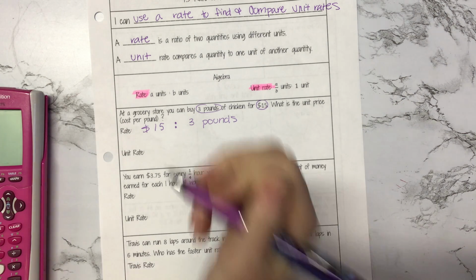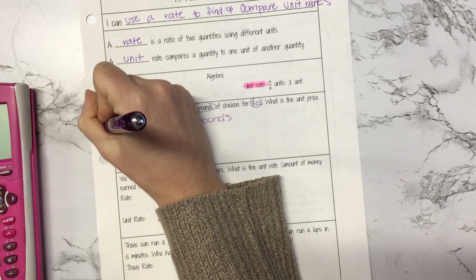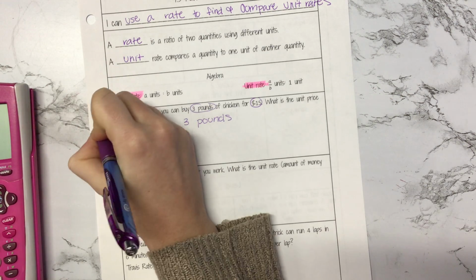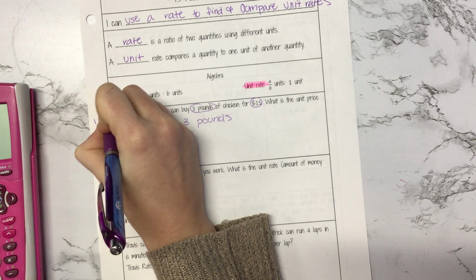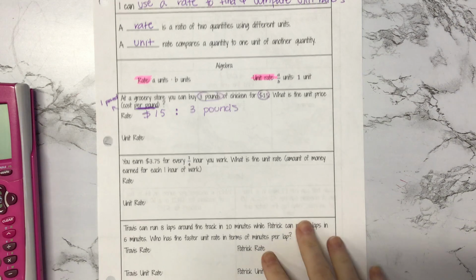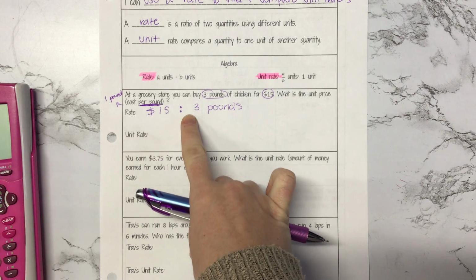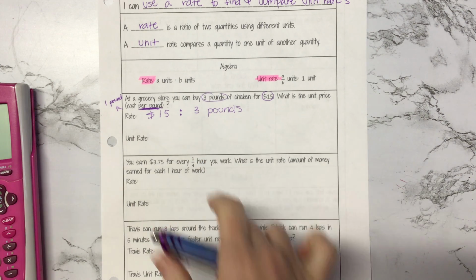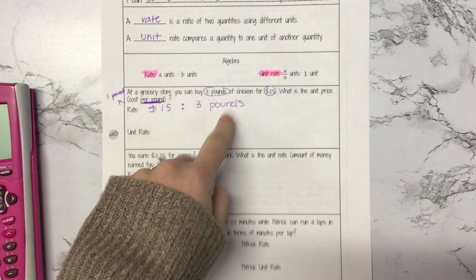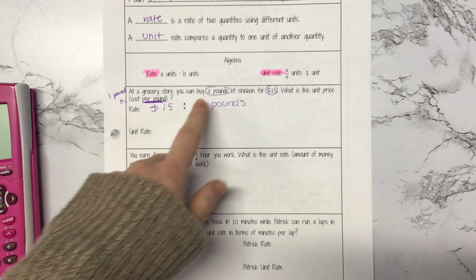Okay. When you see per pound, that tells me that I want to know how much it is for 1 of those pounds. So per pound means 1 pound. So to find the unit rate, how much for 1 pound, I'm going to divide by whatever number is here. Whatever number I want 1 of, I divide by that number.